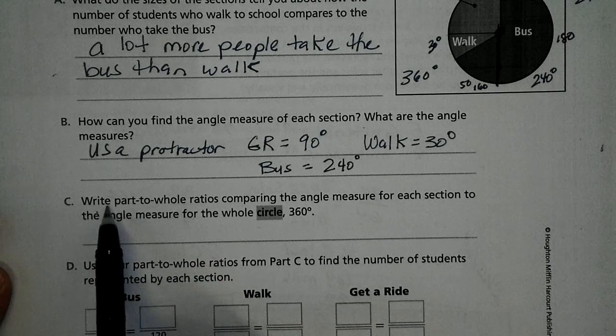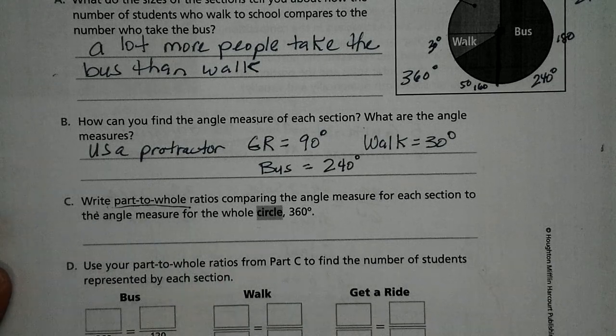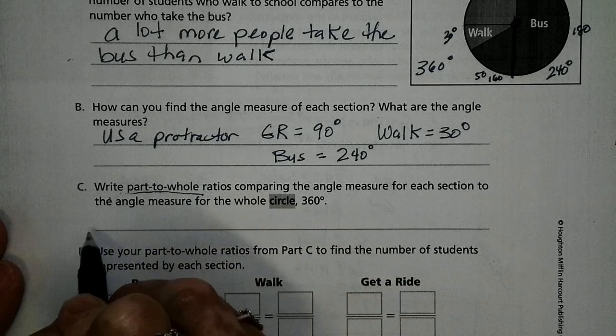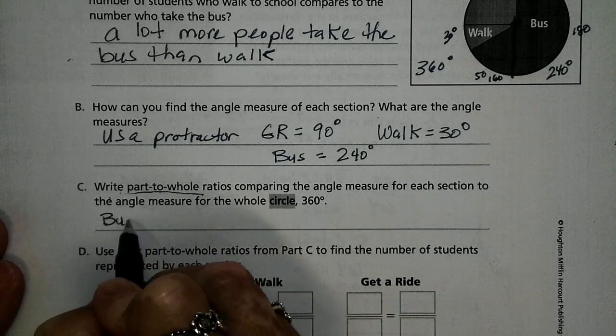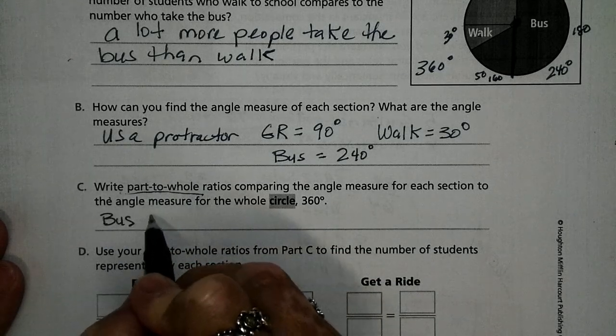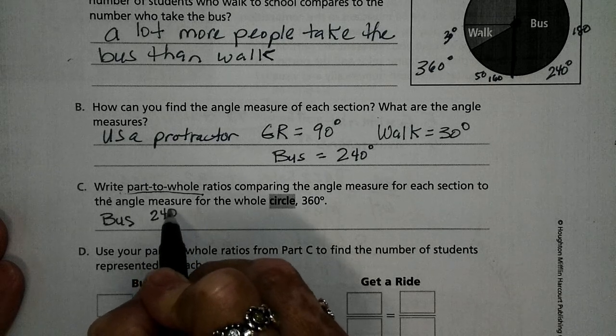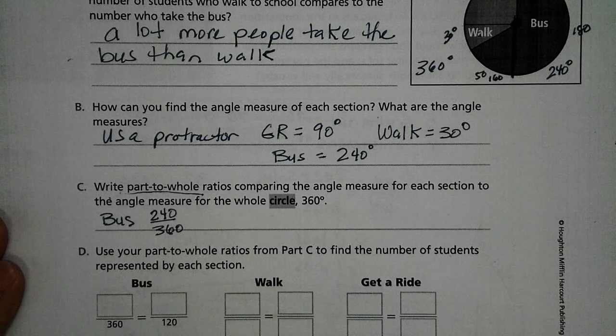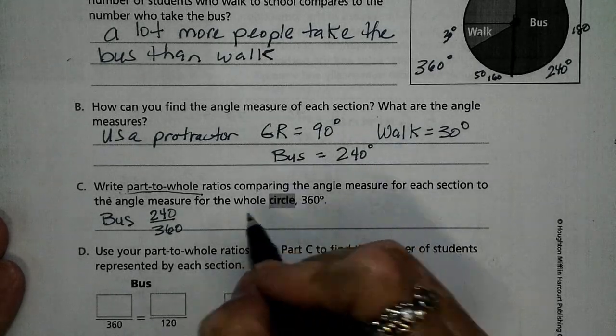So we're going to write a part to whole. So my bus riders will be 240 over 360. Now we're still not talking people, right? We're only talking degrees.